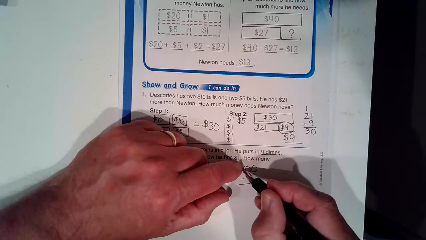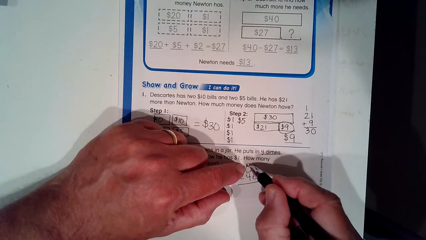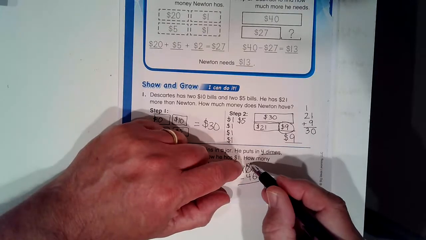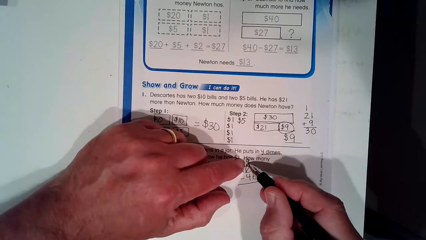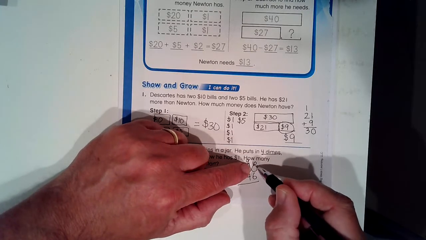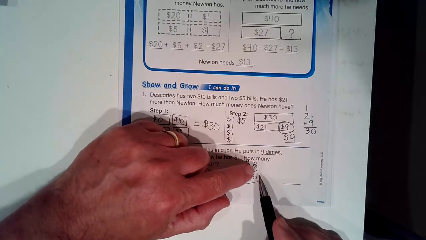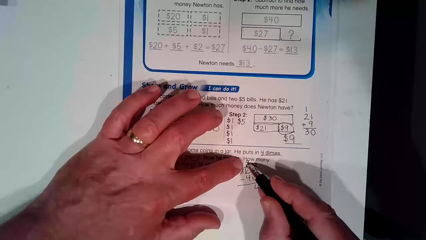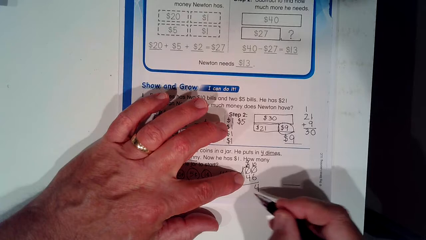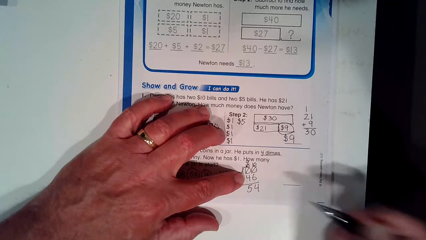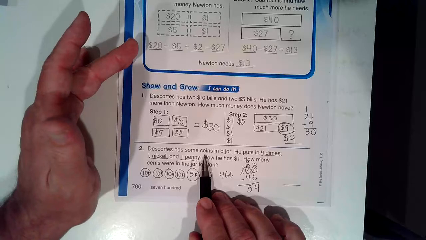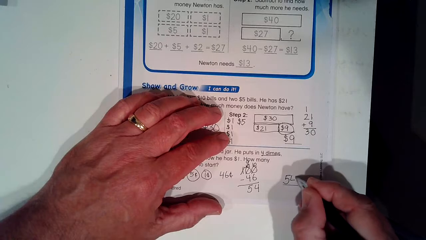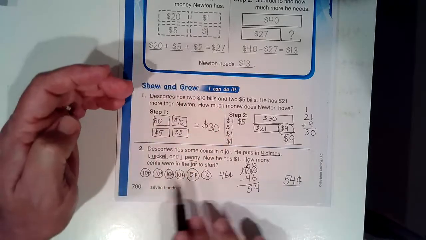Now there are 0 hundreds because I've traded it to make it 10 tens. Now, since I have 10 tens, I can take away one of those tens. Now I have 9 tens, and I make it over here, and now it's 10 ones. 10 ones minus 6 ones is 4 ones. 9 tens minus 4 tens is 5 tens. And we're dealing with coins. We're dealing with cents. So we have 54 cents were in the jar.